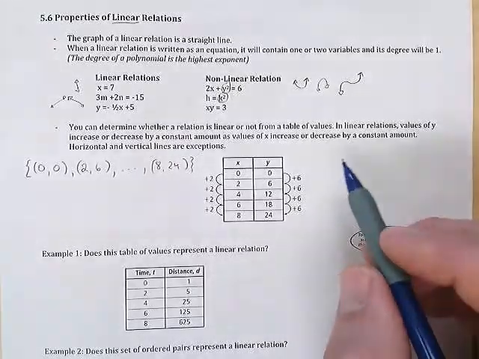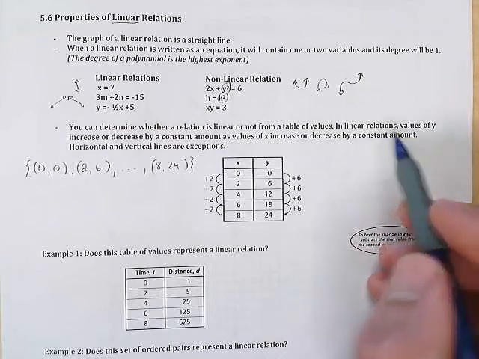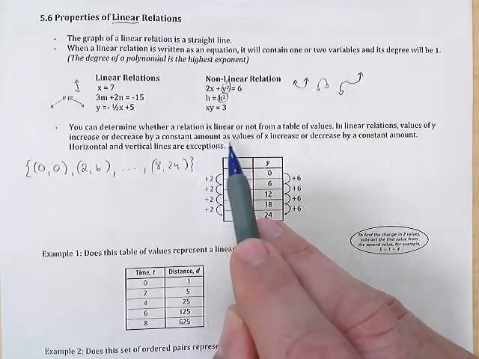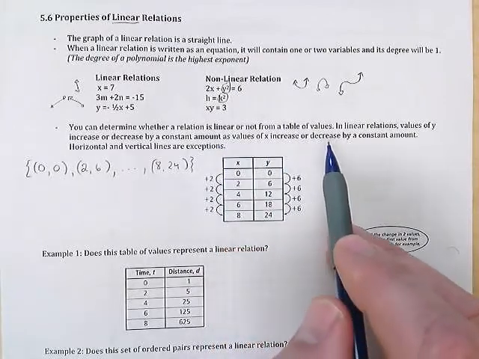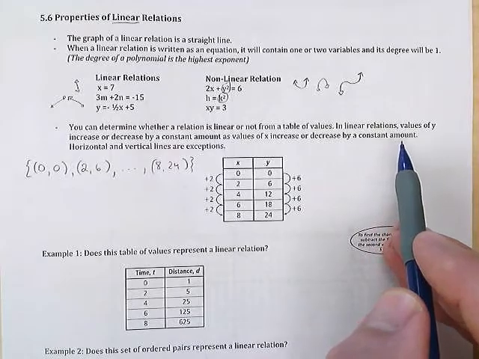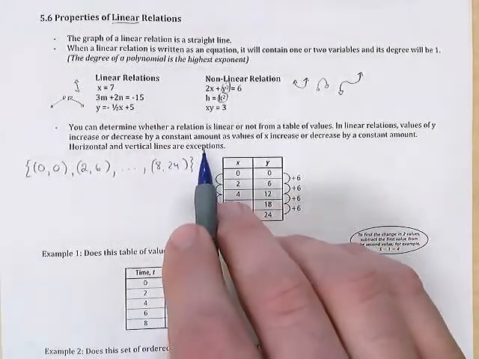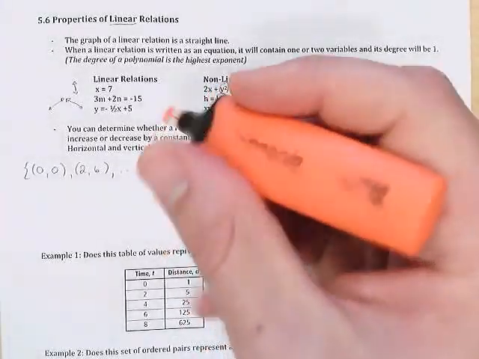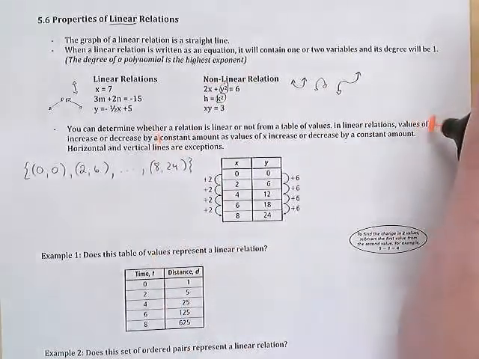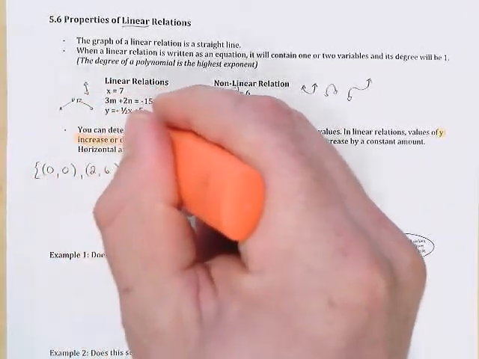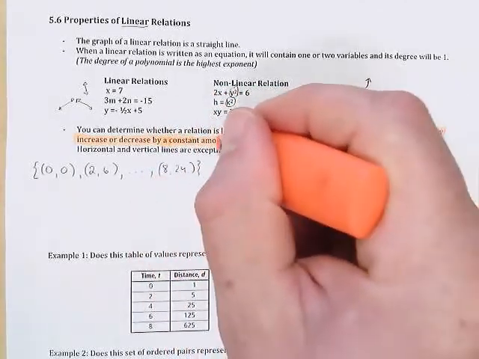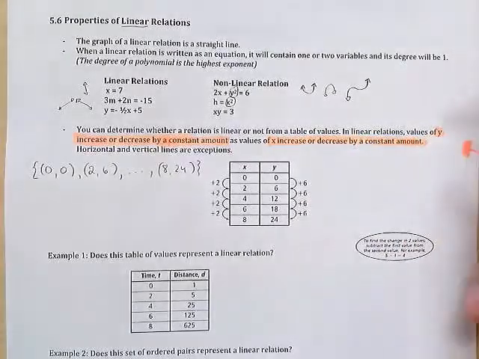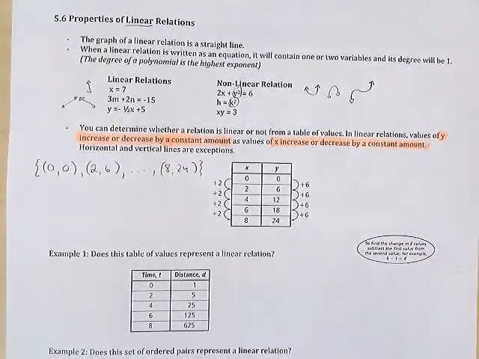But anyways, the way we check for linear relations, right? The values of y increase or decrease by a constant amount, as the values of x increase or decrease by a constant amount. Horizontal and vertical lines are exceptions. But here, I want you to highlight the fact that the y values increase or decrease, I got a new highlighter, by a constant amount, okay? The values of x increase or decrease by a constant amount. That's how you know something is linear, okay?